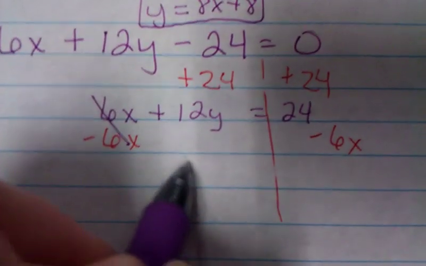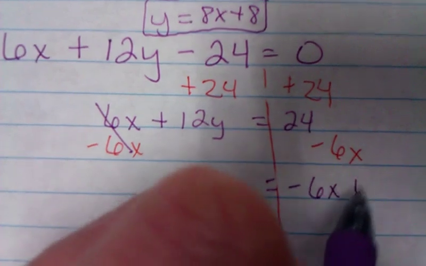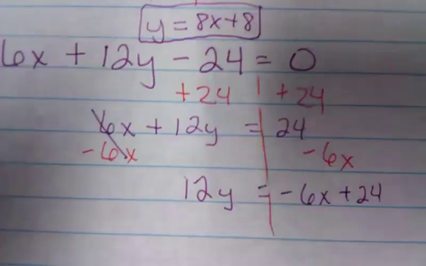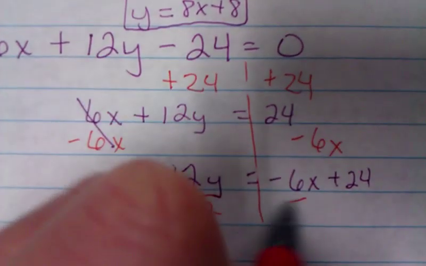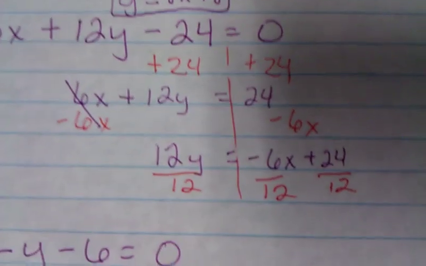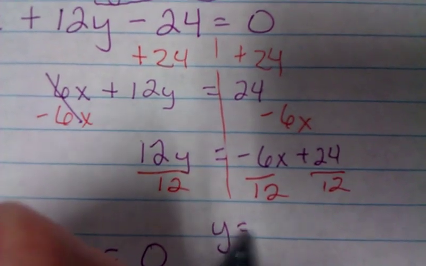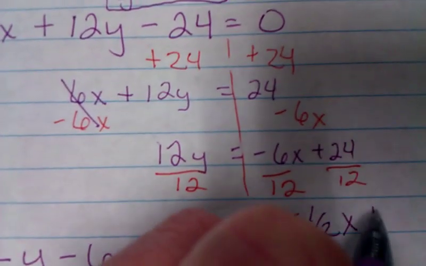These cancel. I get 12y equals negative 6x plus 24. I will divide by 12. And I get y equals negative 1/2 x plus 2.